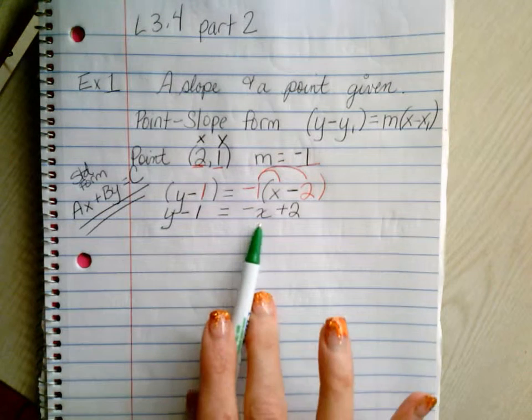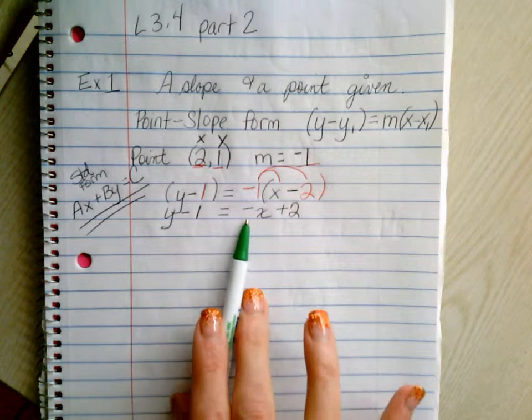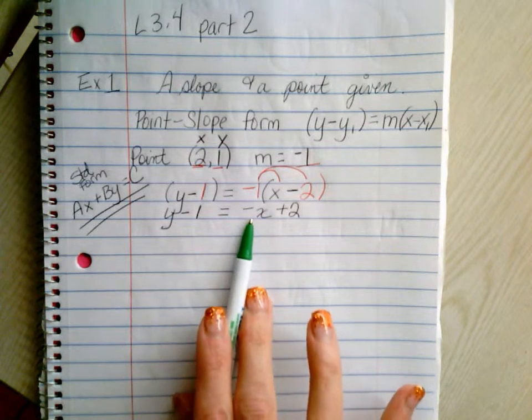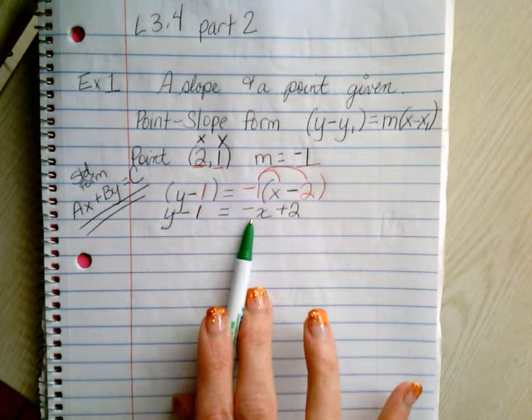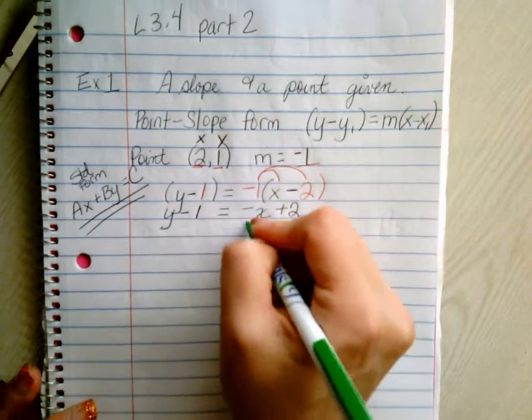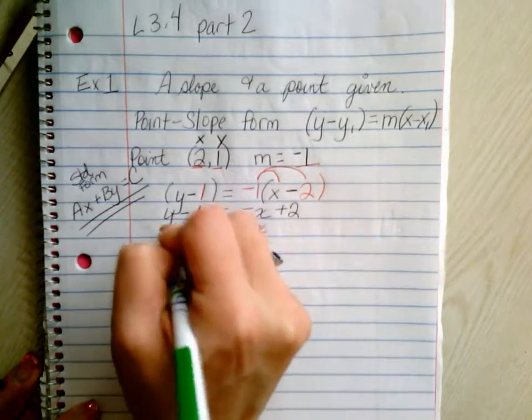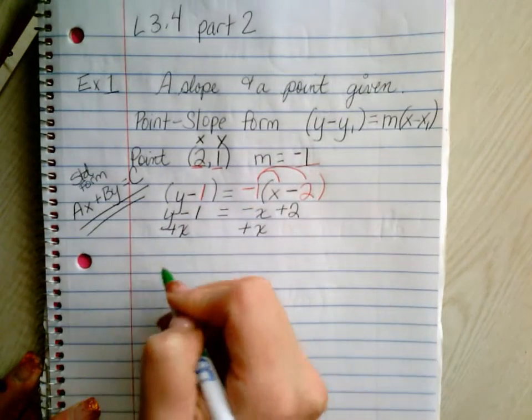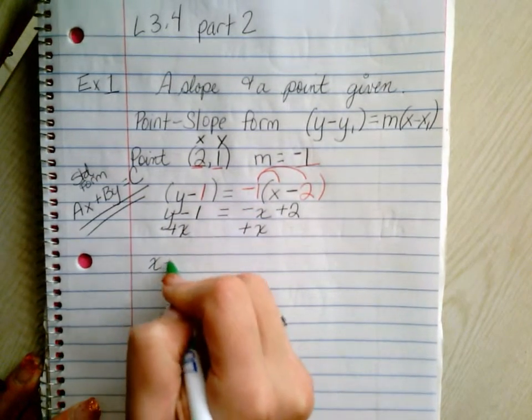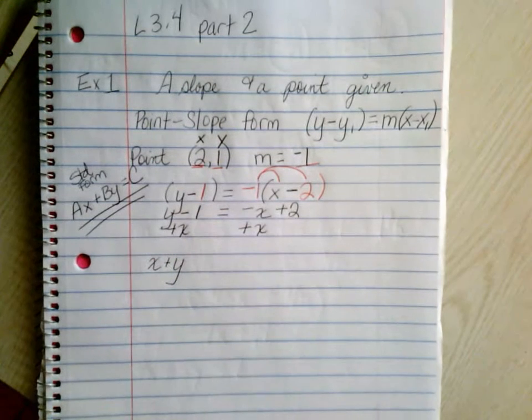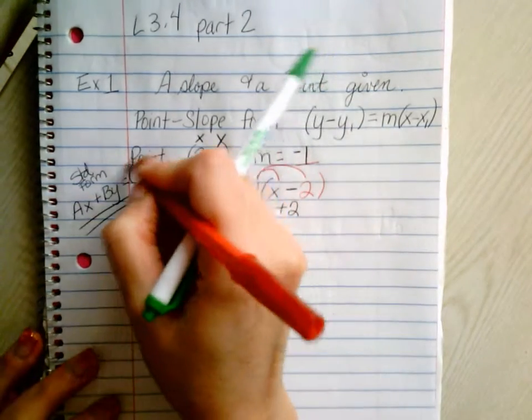I always start with a positive x. Okay, I want my x to be positive. So if it were, I would leave it on this side. But since it's not, I'm going to add it so that I now have x plus y minus 1 on the right. Okay? But I want my number to be on the right-hand side in the C position.